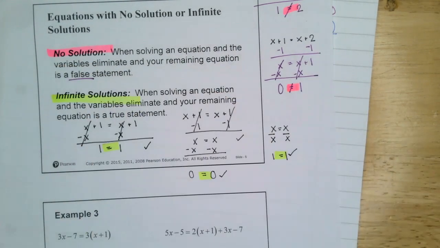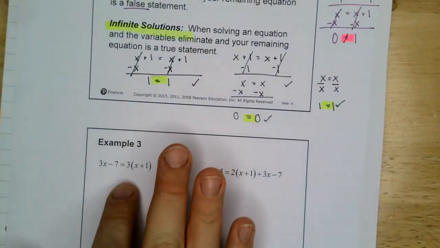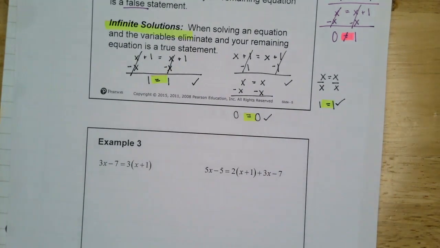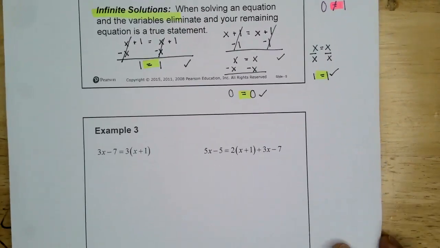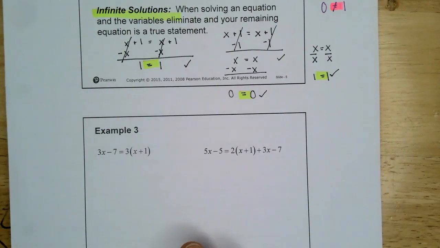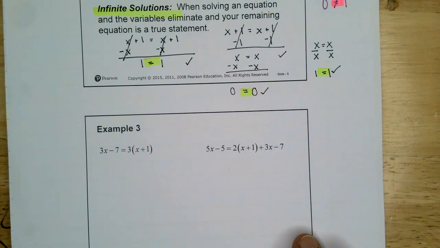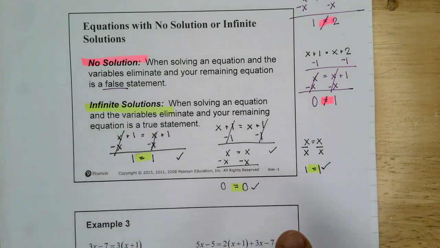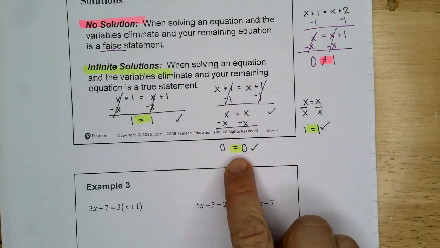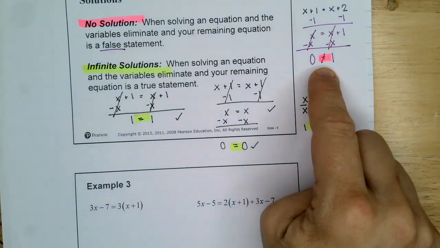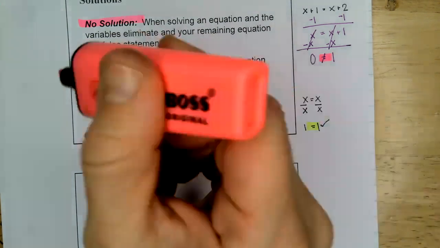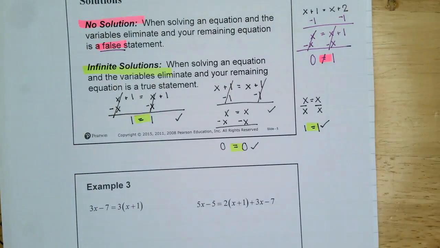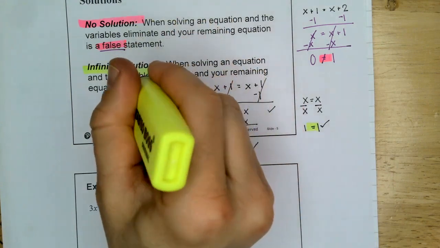there are infinite solutions. So let's just do these two examples and you decide whether the answer to this is infinite solutions or no solutions. Infinite solutions or no solutions. Remember, infinite is when it is truly equal. No solution is when it is false or not equal. Good? Pause the video and try it without me.